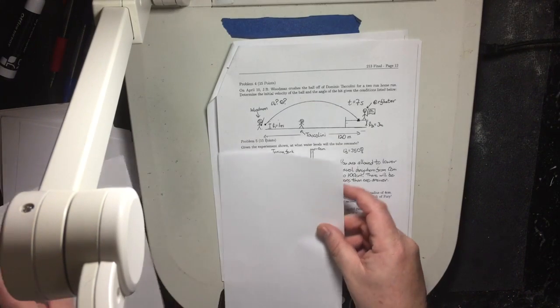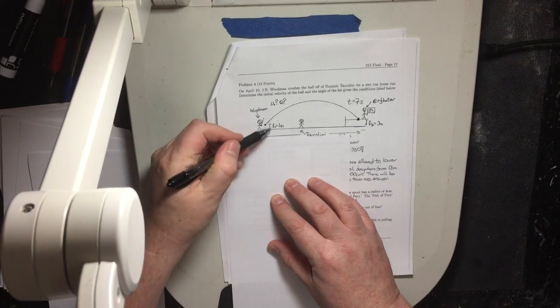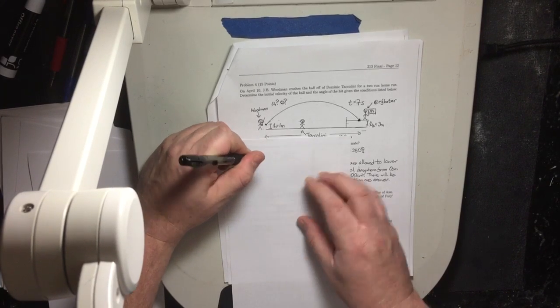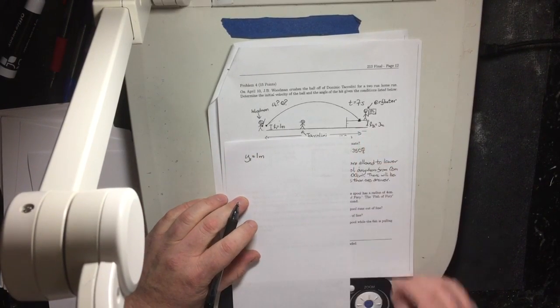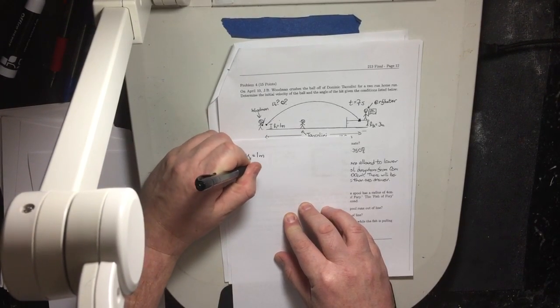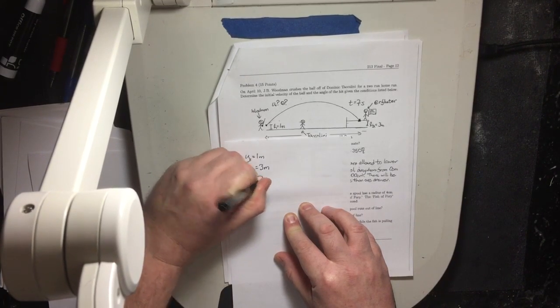So if we can get our initial conditions, L1, which is Y1, is 1 meter. L2, which is Y2, is 3 meters. The time of flight was 7 seconds.